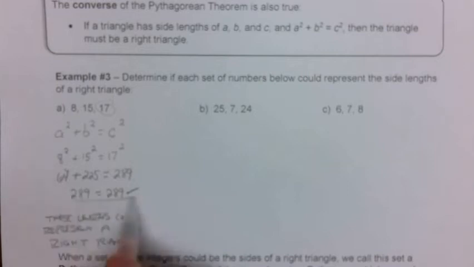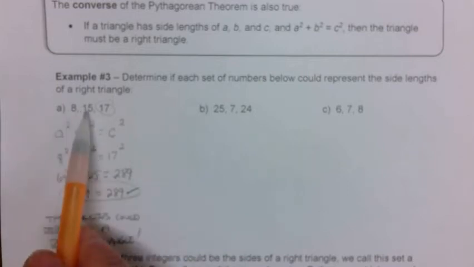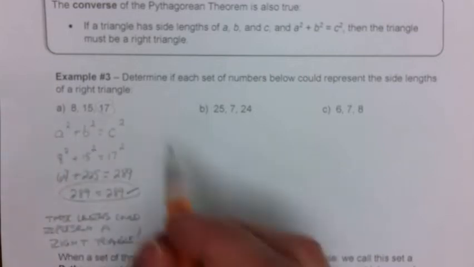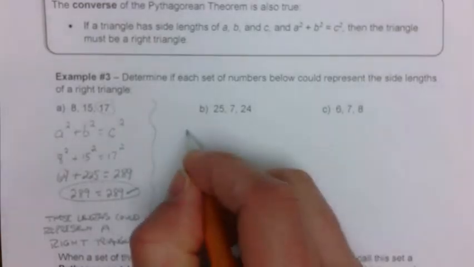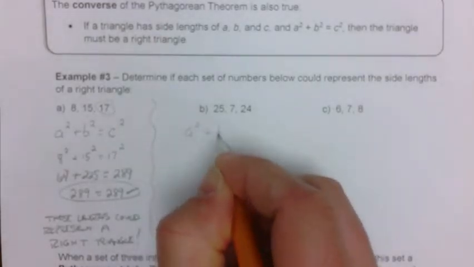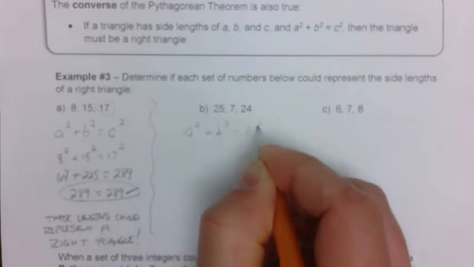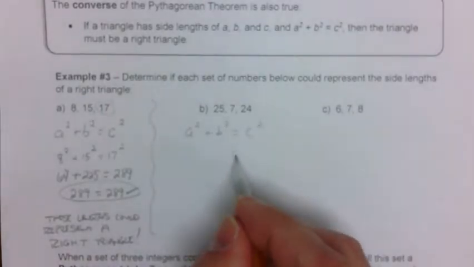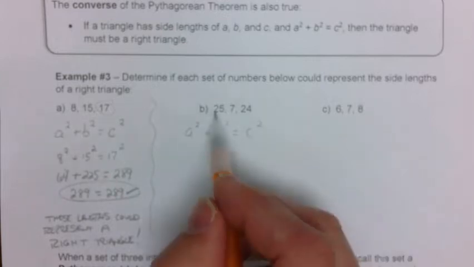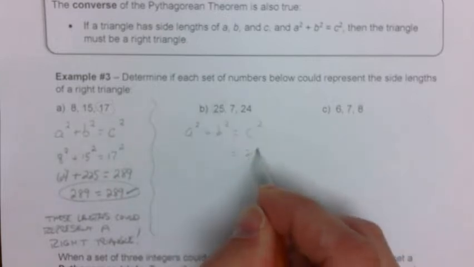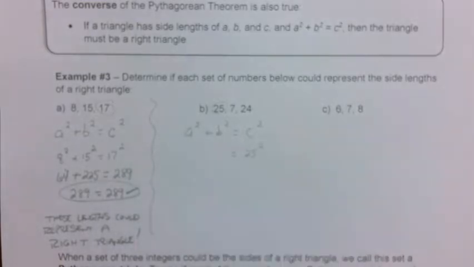Okay, since we had a true statement here at the end, 8, 15, and 17 could be the lengths of a right triangle. Let's try that with 25, 7, and 24. Could these be the lengths of a right triangle? Start with your Pythagorean theorem, a squared plus b squared equals c squared. And remember that c has to be your hypotenuse, which is the biggest number, which in this case is 25. So I'm going to put equals 25 squared at the end.